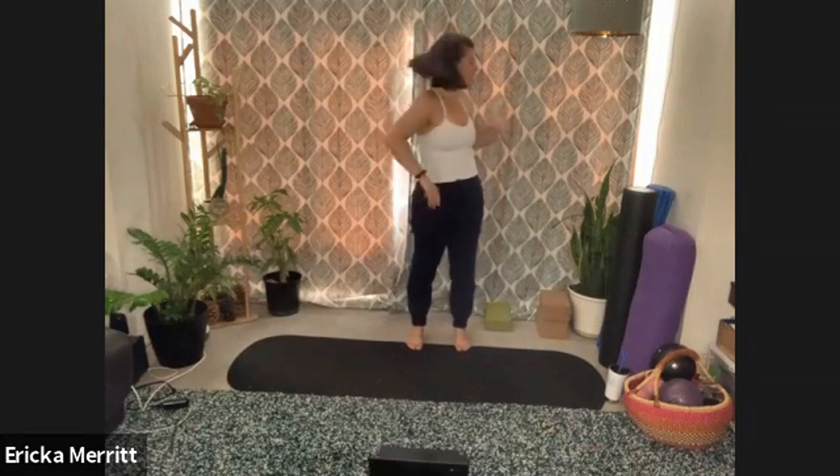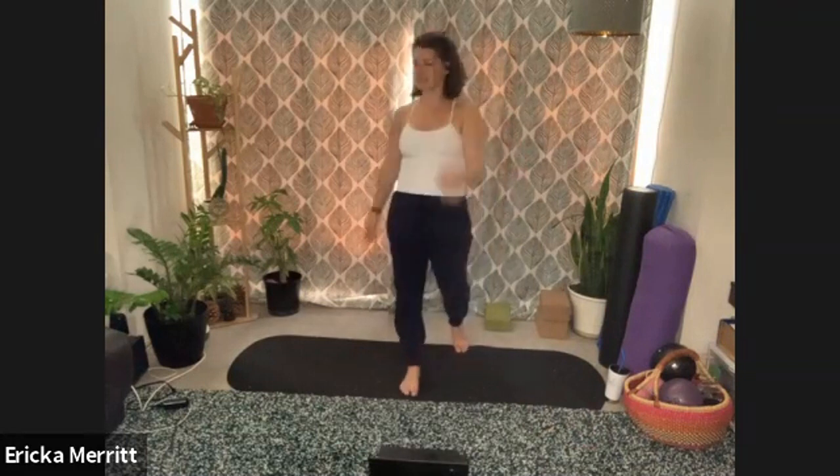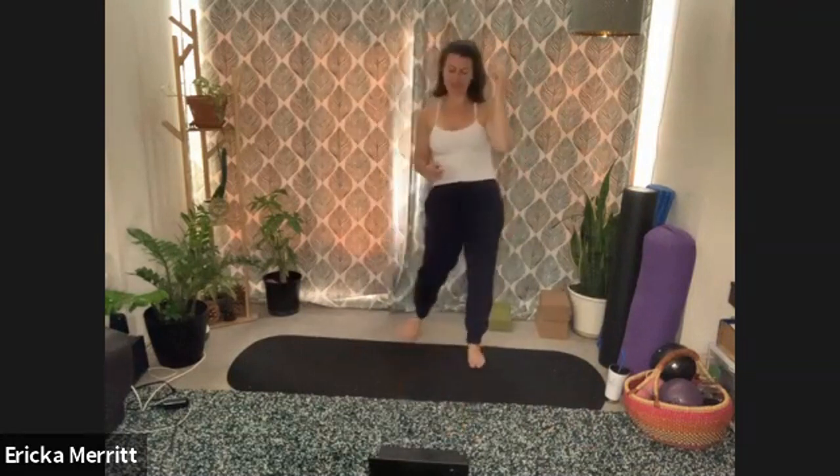So I'm going to move the chair out of the way because now we're going to bring it all together. This next part is going to move from side to side. So if you think about how we move, we don't go right, right, right. When we walk, we go right, left. So that's what we're going to do in this next one. And these are some of my favorites.